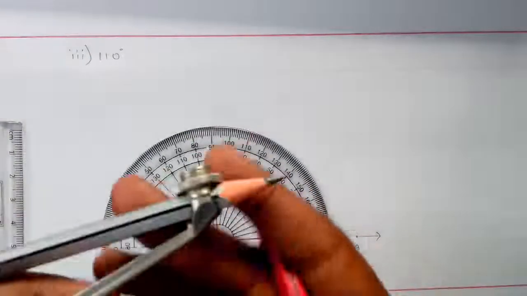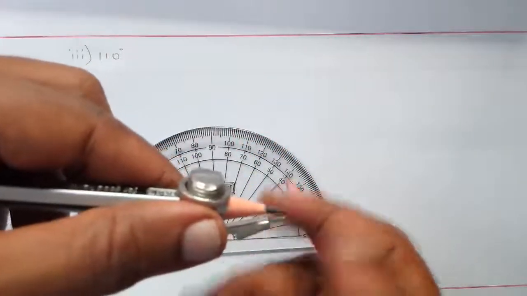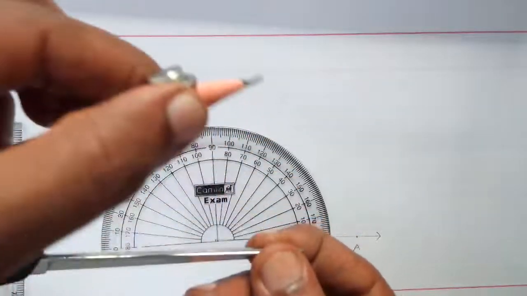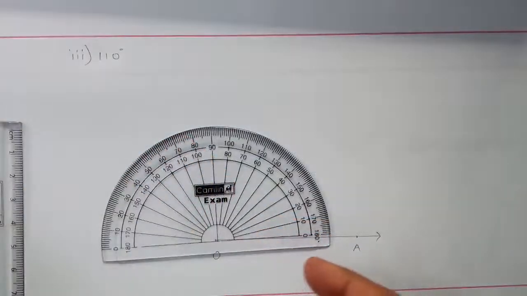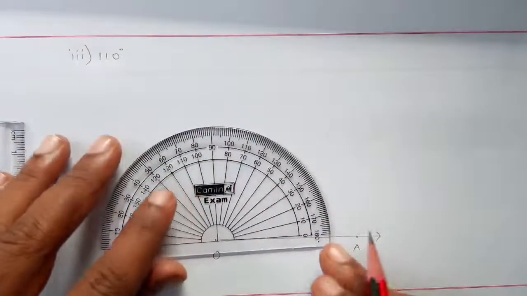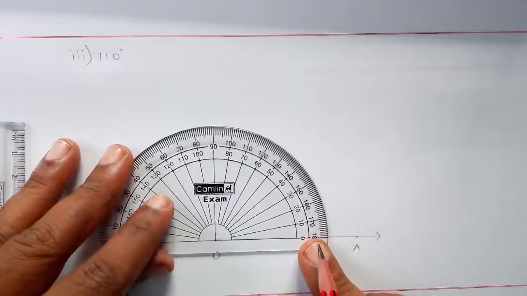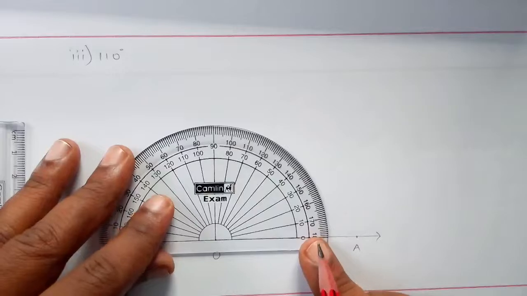So you can see this compass example also. If it is like this, the angle will open like this. So this compass sharp point is your ray, and it will open like this. So 0 starts from there, on the right. So inner scale we have to follow. Some students will make mistakes. So if you learn this concept clearly, then it will be easy for you.